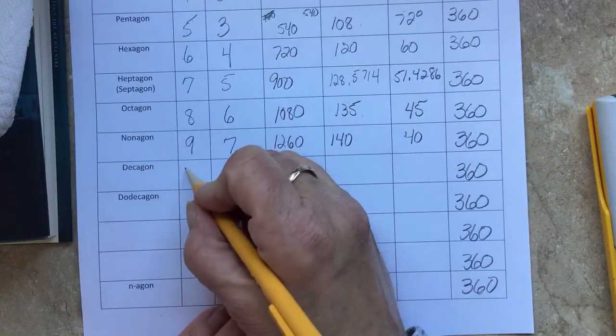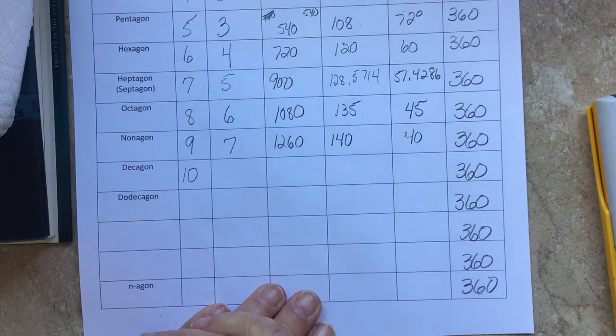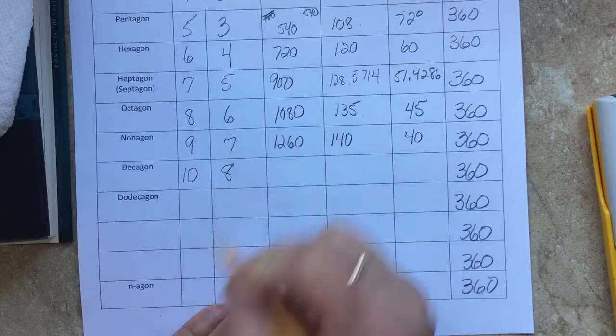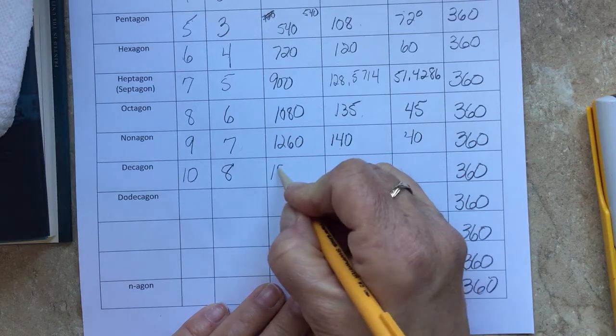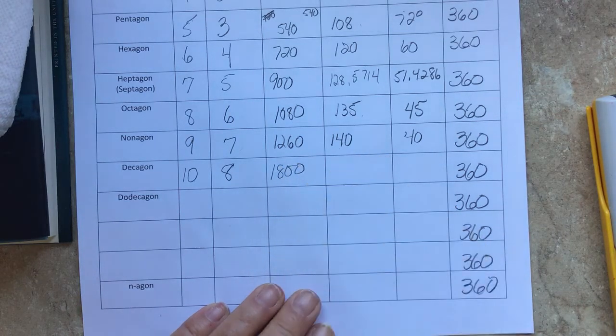Decagon, 10 sides, 8 triangles. Decagon, like decade, that's 10. All right, 10 times 180 is going to be 1800.